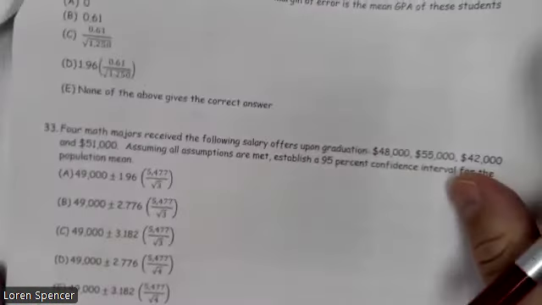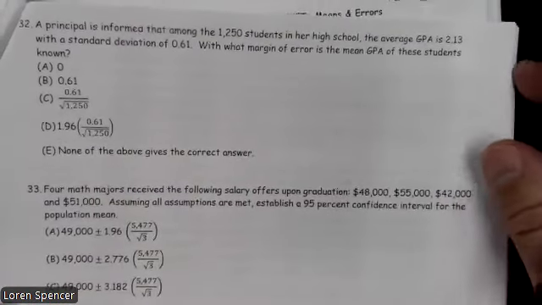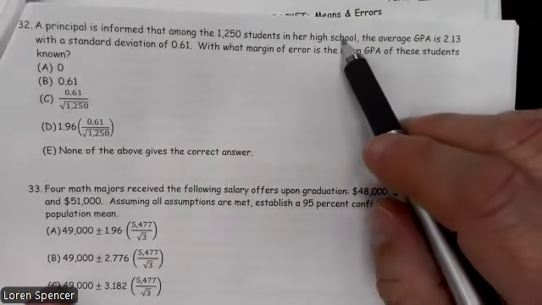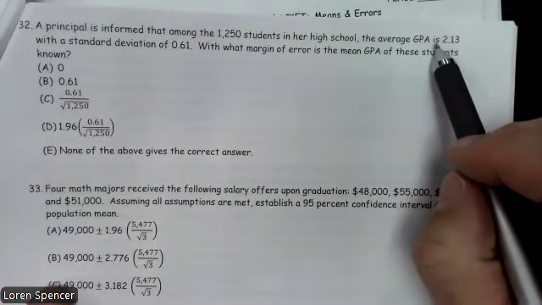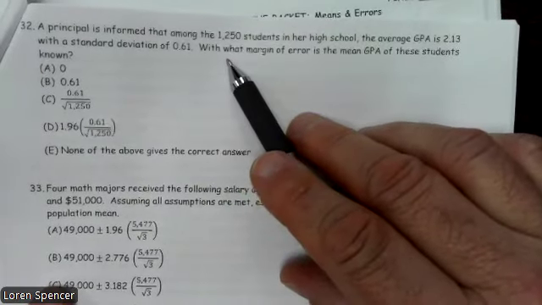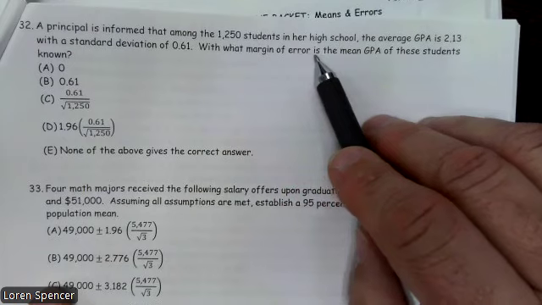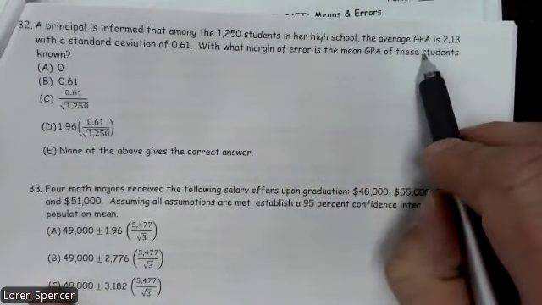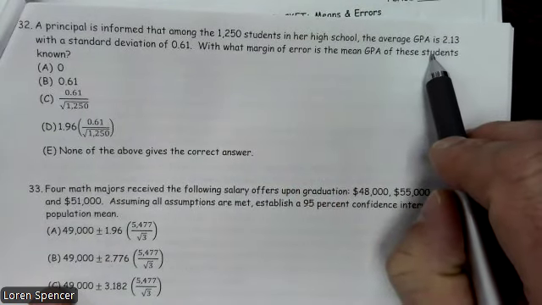All right, moving on to 32. A principal is informed that among the 1,250 students in our school, the average GPA is 2.13 with a standard deviation of 0.61. With what margin of error is the mean GPA of these students known?